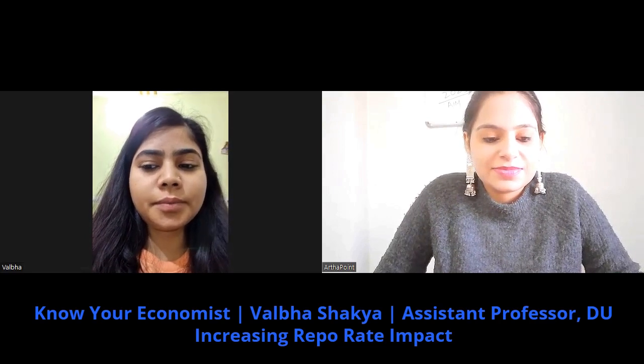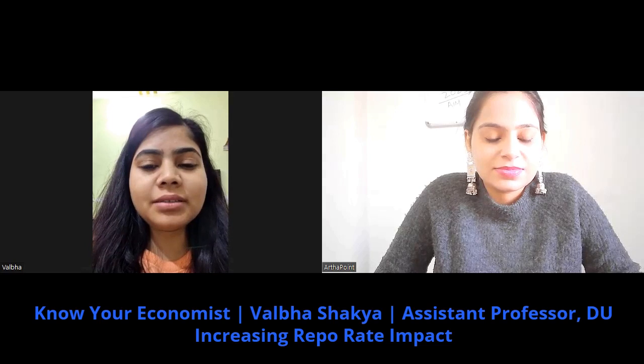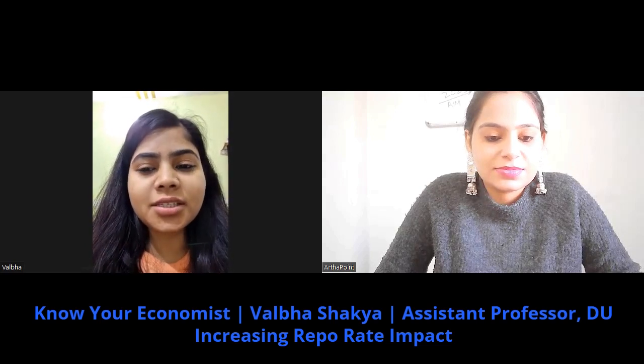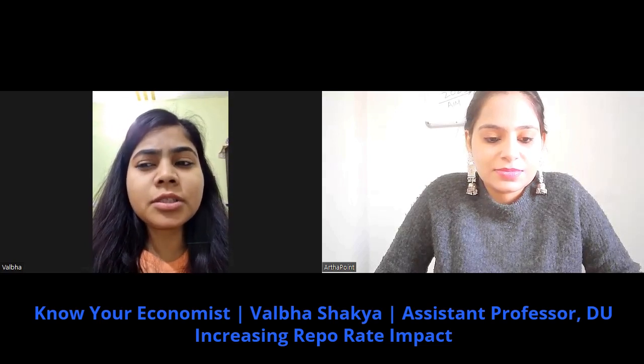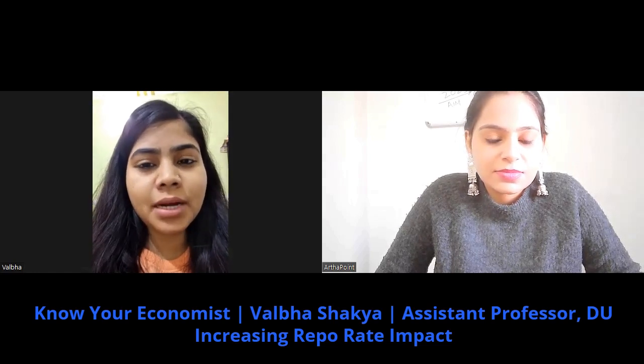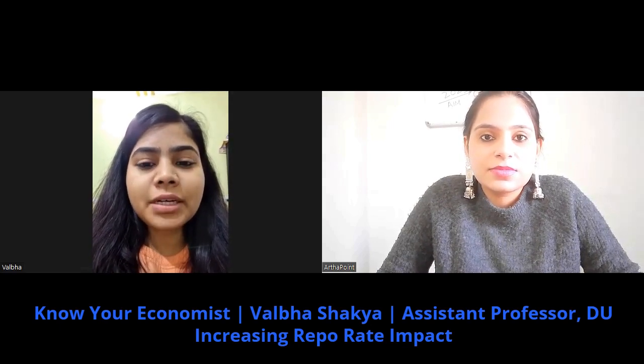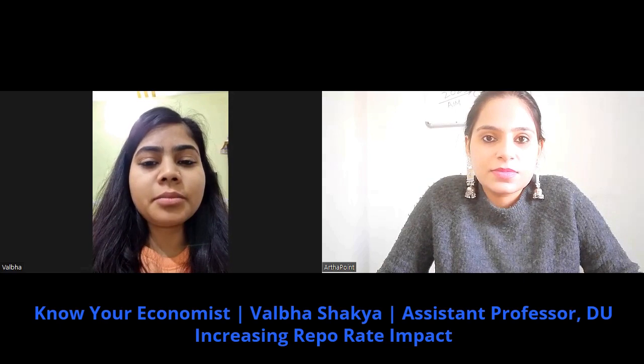Okay, so first of all, what is the repo rate? The repo rate is basically the rate of interest that RBI charges whenever commercial banks, that is, scheduled commercial banks, which could be private banks as well as public sector banks, borrow money from the Reserve Bank of India. So first, let us know why they are borrowing money from the Reserve Bank of India.